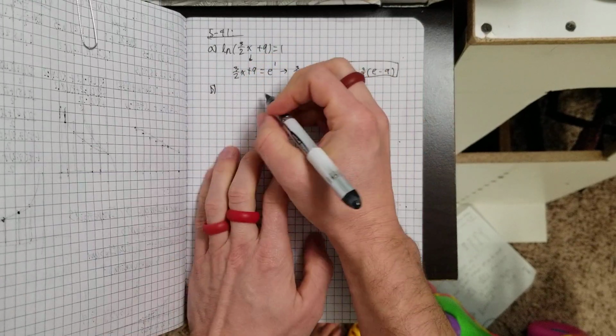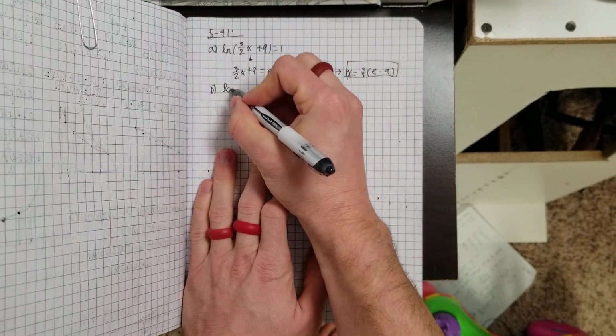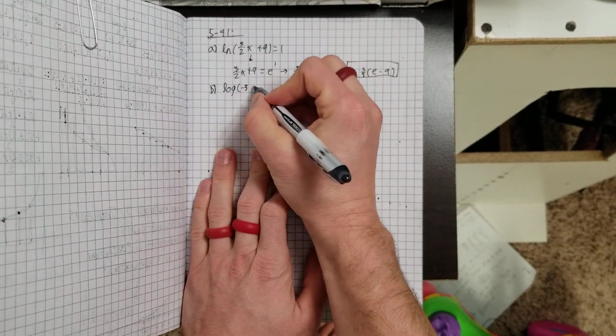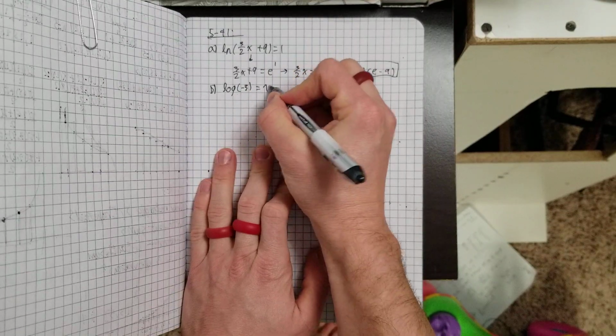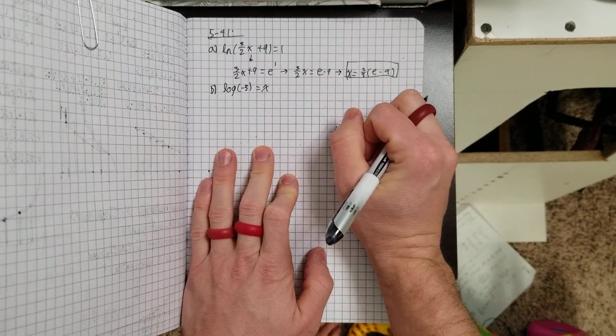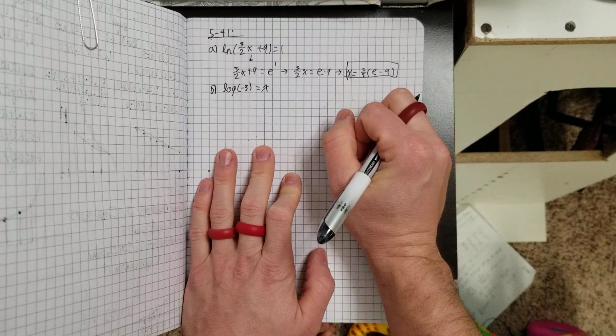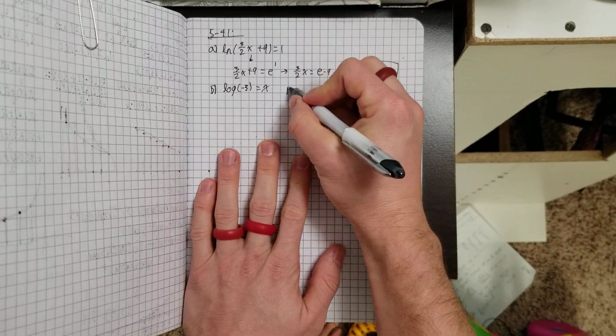B. Log of -3 equals x. This has no solution.